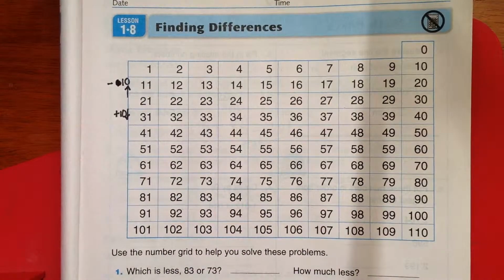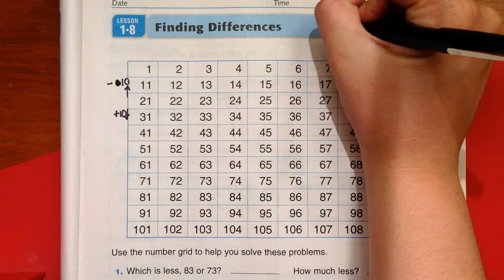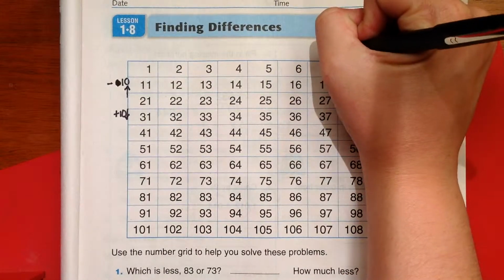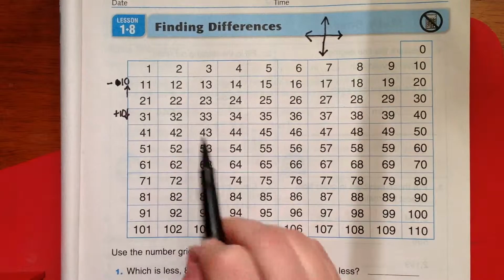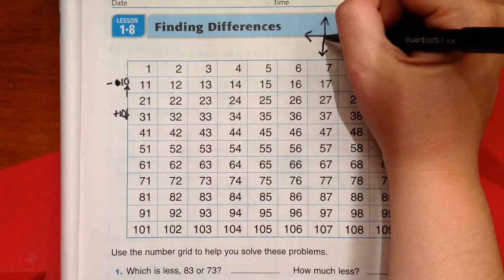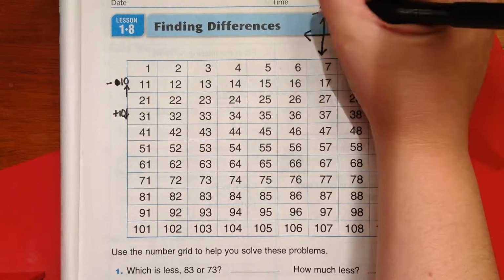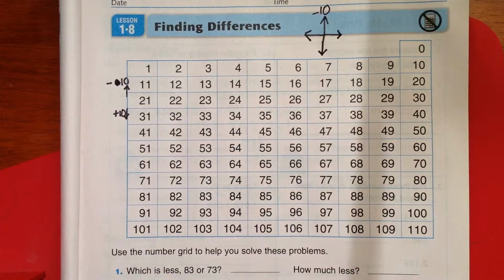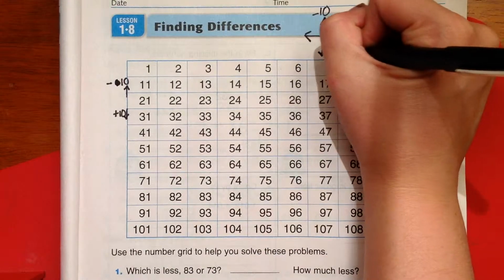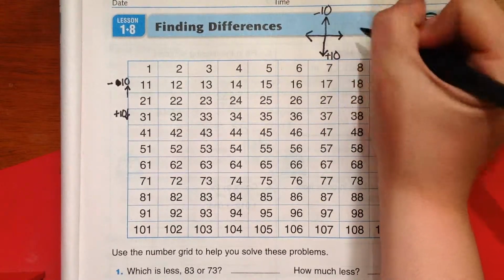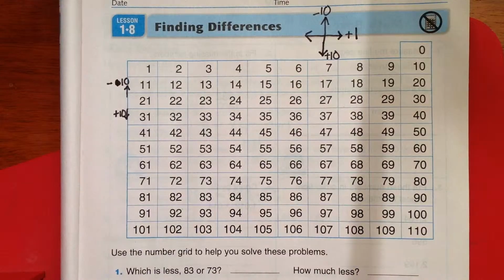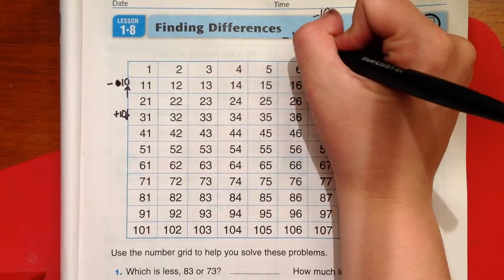But before students are expected to be able to solve these problems on their own, they are taught that there's a pattern to how number grids are laid out. And the pattern is like a compass. So from whichever place you are in the number grid, if you were to move up a row, you would be subtracting 10. If you were to move down one row, you would be adding 10. If you were to move to the right one column, you would be adding 1, and if you were to move to the left one column, you would be subtracting 1.